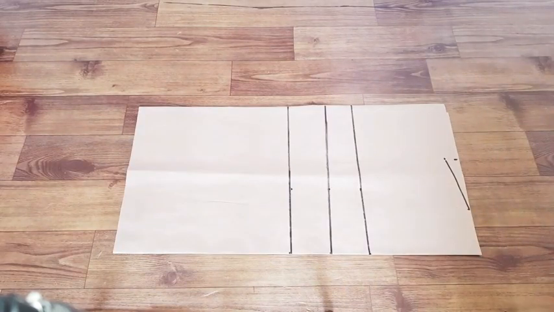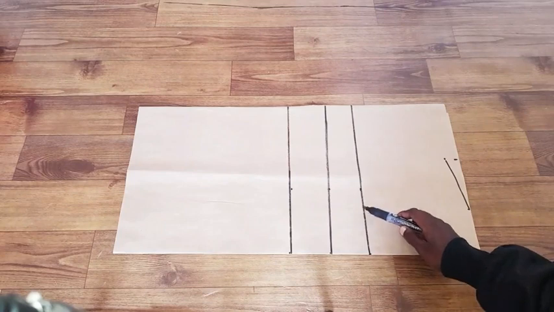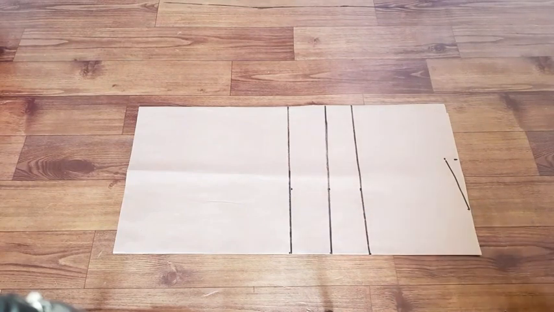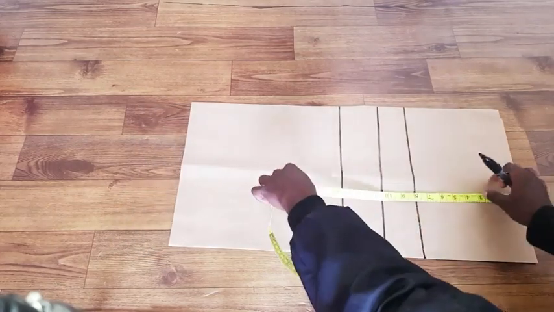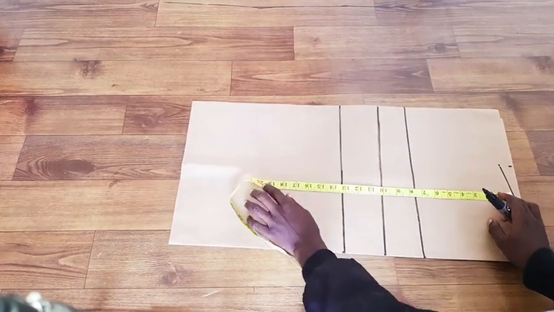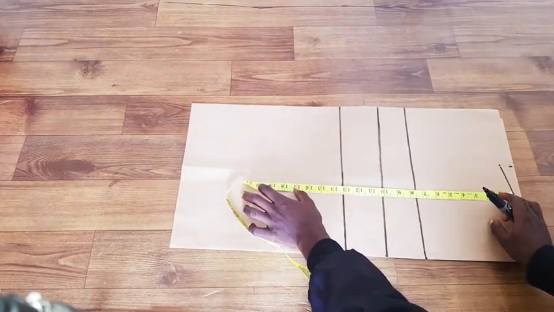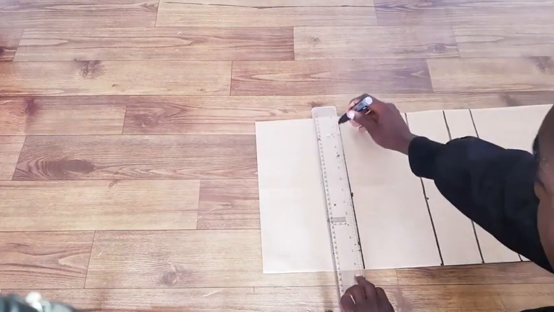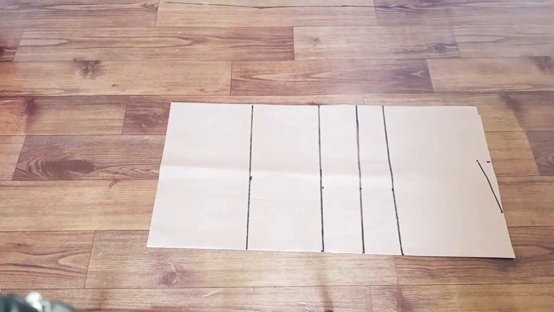Now we have the shoulder line, the chest line, the bust line, and the under bust line. I'll now move forward to marking the waistline, which in my own case from the shoulder is 19 inches. So I'll just mark 19 inches and make the line also. Then I'll move to marking the armhole curve.